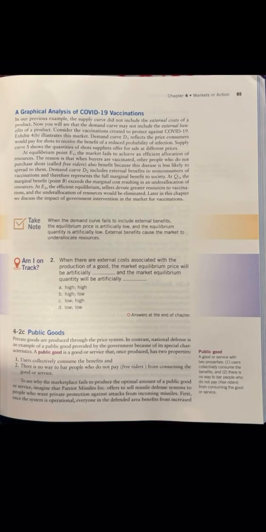Supply curve S shows the quantities of shots supplied, or offered for sale, at different prices. At equilibrium point E1, the market fails to achieve an efficient allocation of resources. The reason is that when buyers are vaccinated, other people who do not purchase shots, called free riders, also benefit because the disease is less likely to spread to them.